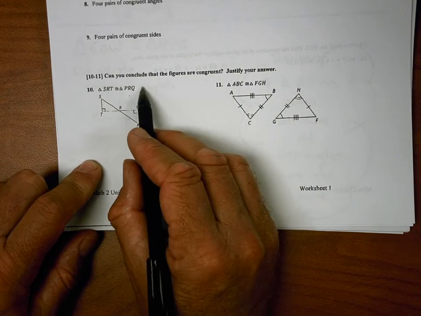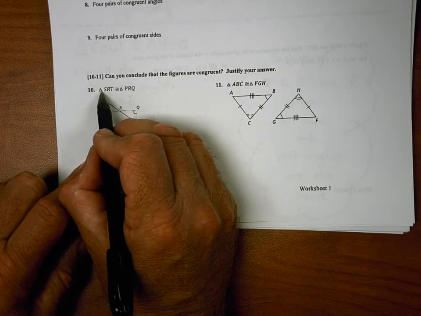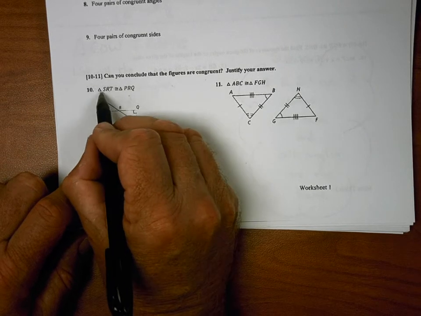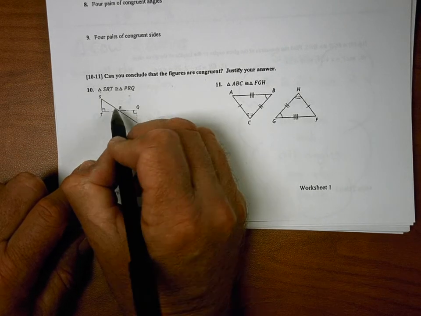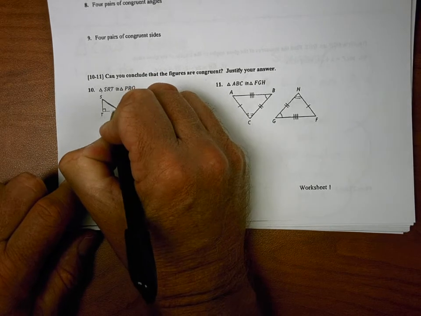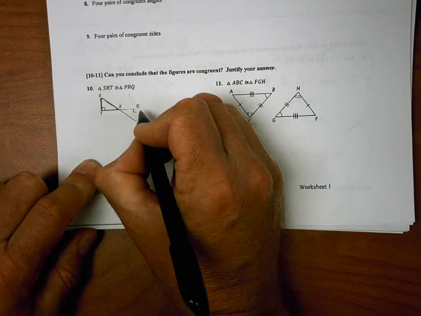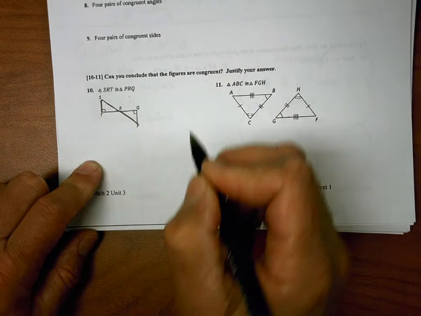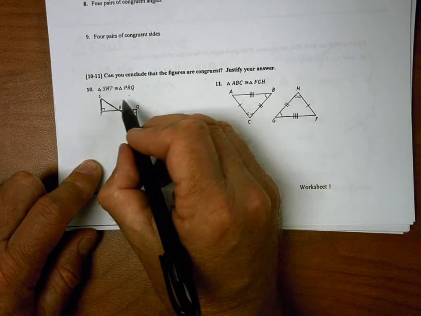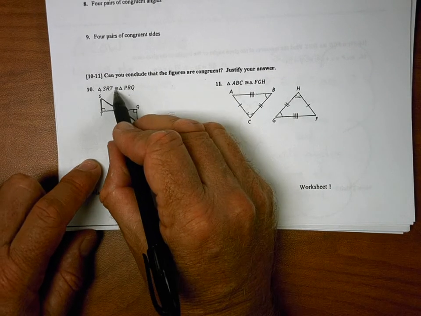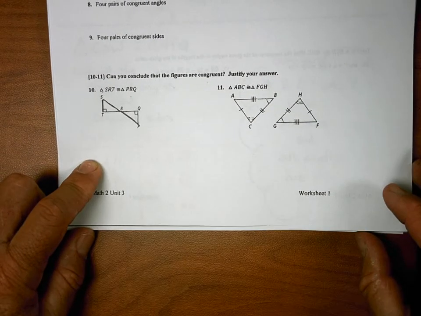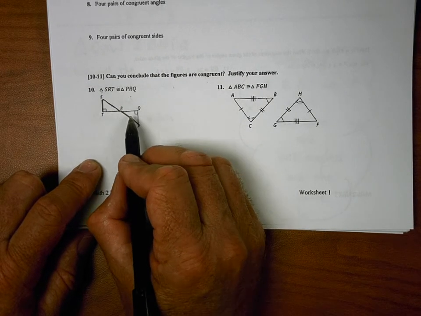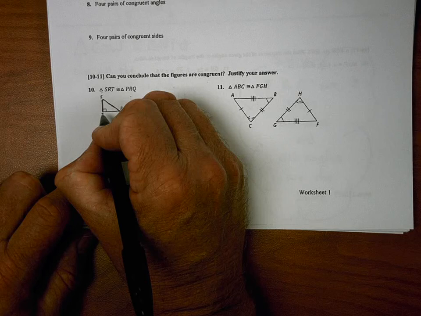Justify your answer. So what you're doing is you're trying to conclude, is this statement a yes or no statement? Is triangle SRT congruent to triangle PRQ, that triangle right there? Well, how do we know if triangles are congruent? Remember, by definition of what we learned today in class, triangles are congruent when all sides and all angles are the same. So let's see what we know is the same for sure.